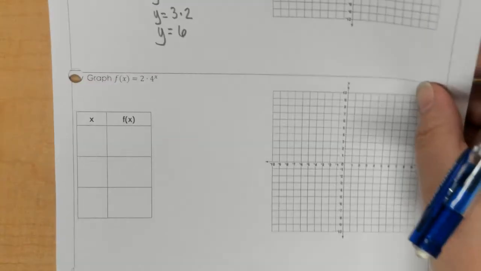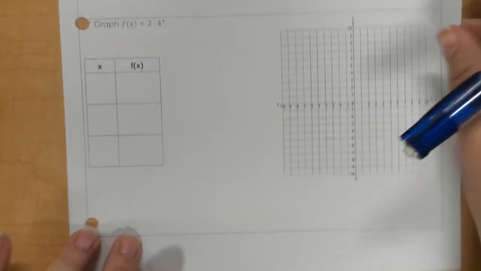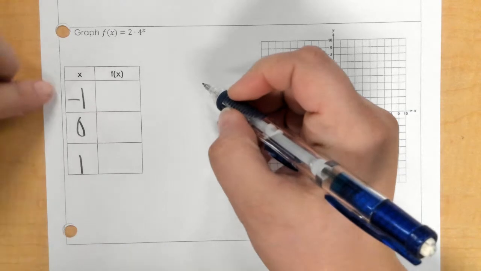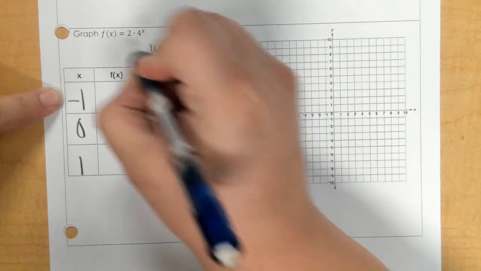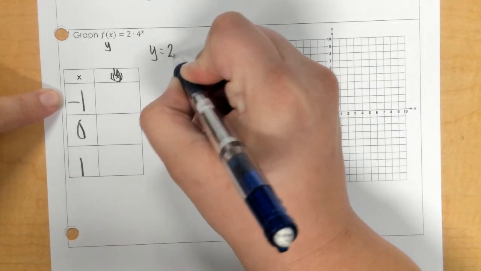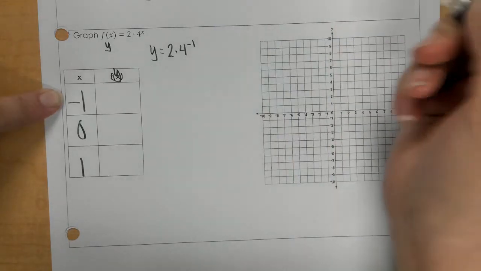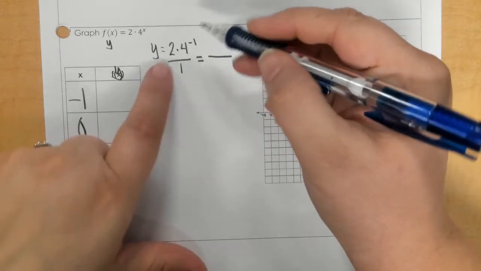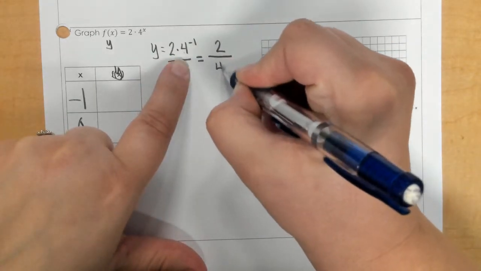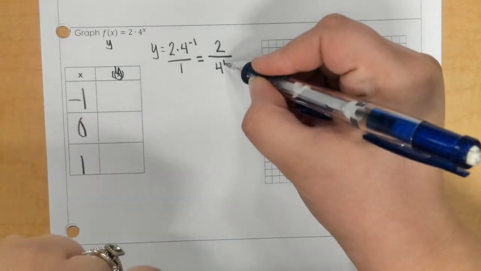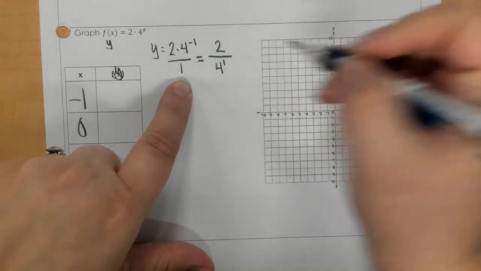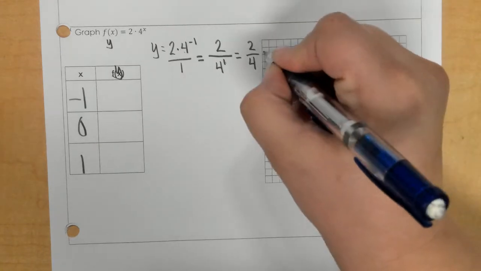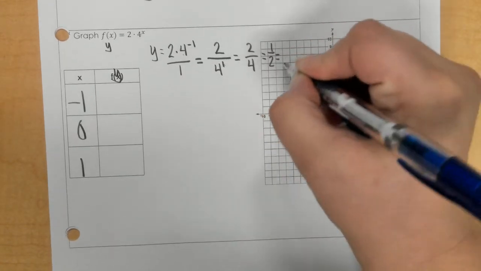All right, let's try this one. So for the next one, again, we're going to use the same three numbers, -1, 0, and 1. So to plug in my -1, I know that f of x is y. So I've got 2 times 4 to the -1. We put it over 1. We make our new fraction with positive exponents. So the 2 stays. The 4 would go down. It's going to be a positive exponent now, and we don't need that 1 since the 4 is at the bottom. 4 to the first is just 4. So if I take 2 divided by 4, hopefully you realize that is 1/2 or 0.5.